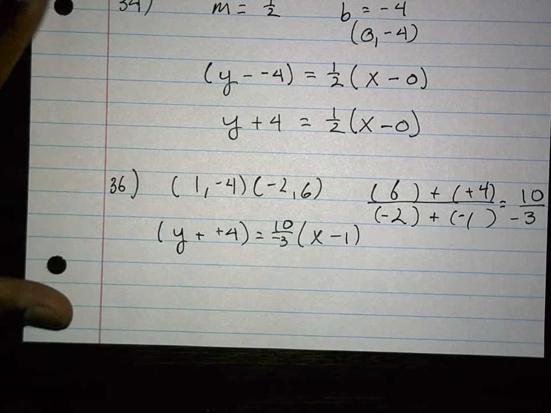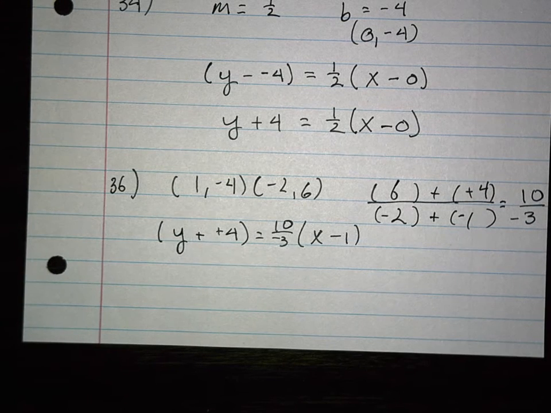I'd go ahead and add the opposites here. They don't want me to simplify it. They just said plug it in a point slope form. That's an answer that's acceptable. All right, here we go.